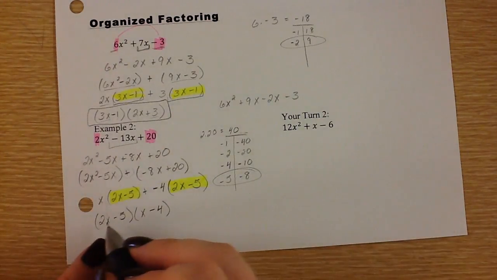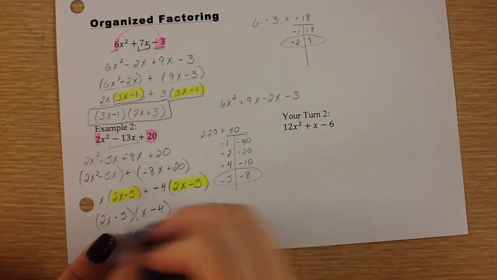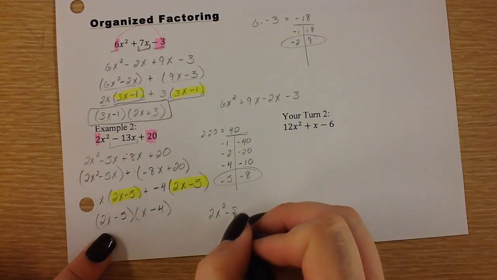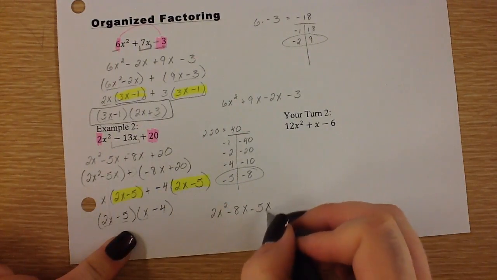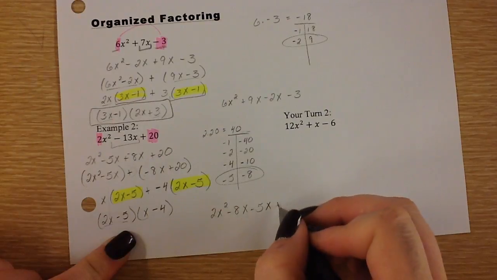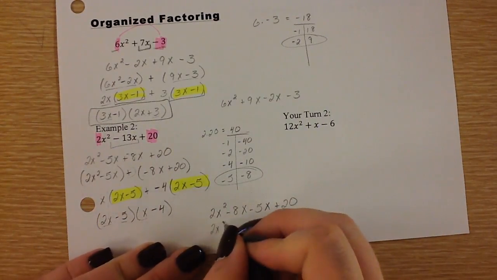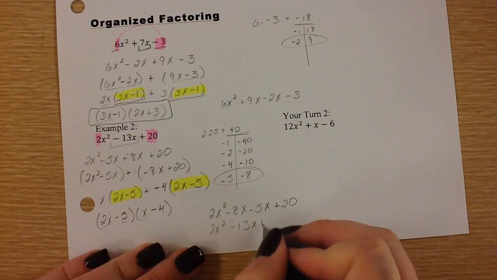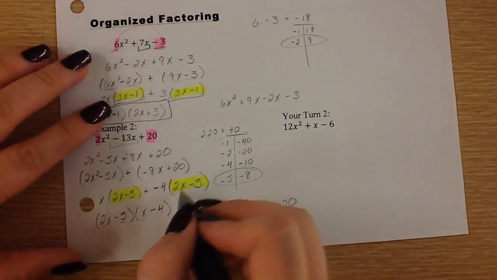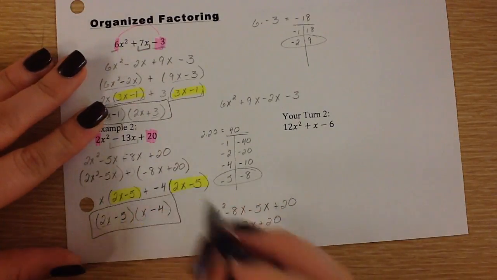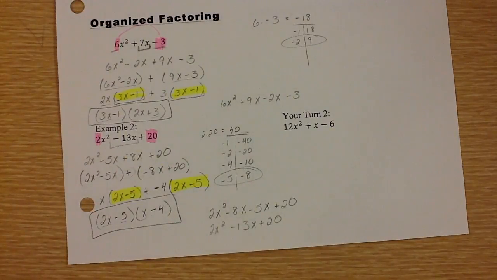Let's double check our work by multiplying. Let's take 2x times everything here. 2x times x is 2x squared. 2x times negative 4 is negative 8x. Negative 5 times x is negative 5x. Negative 5 times negative 4 is positive 20. So we have 2x squared minus 13x plus 20. Yep, it worked. So there it is factored. Okay, now pause the video and go do your turn number 2.